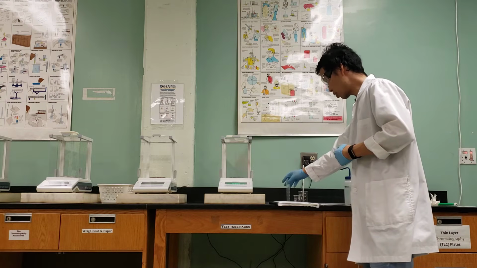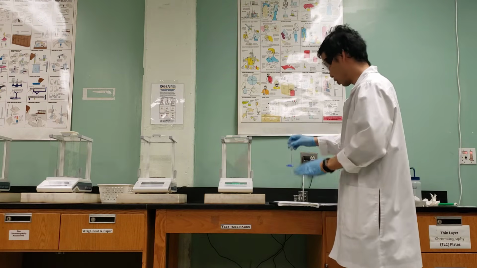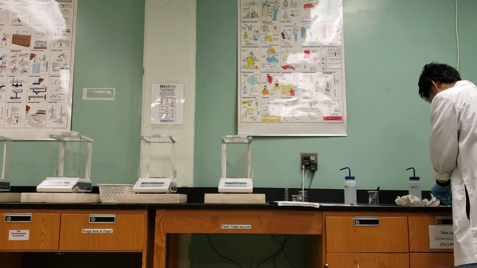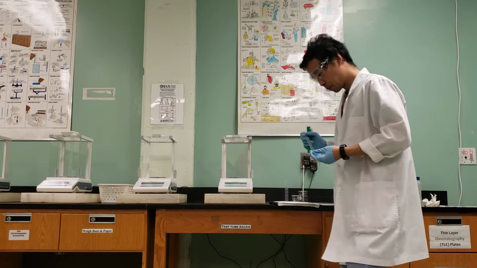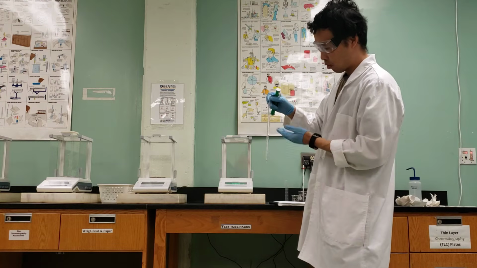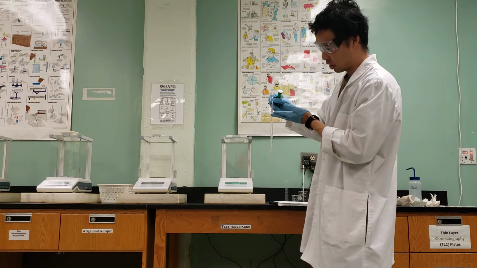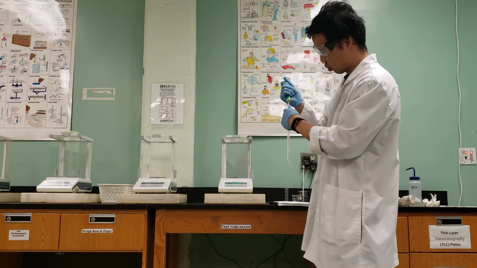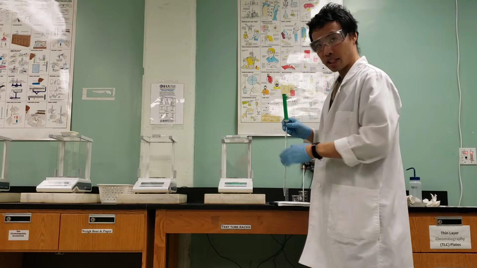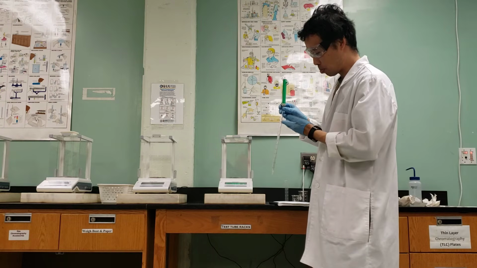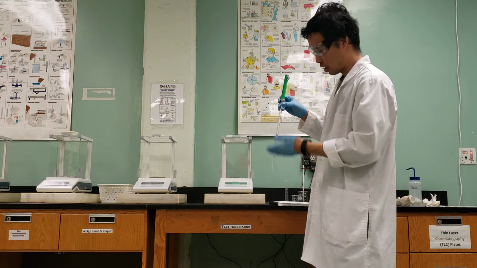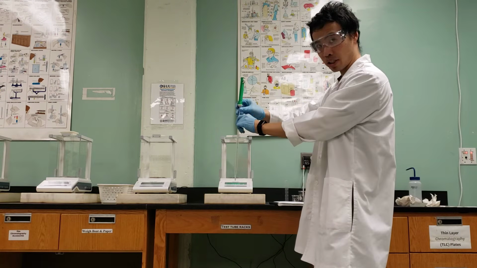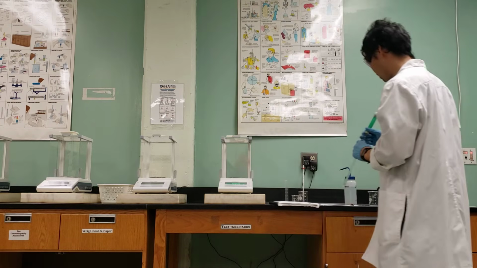So we want to compare measuring 10 mils in the graduated cylinder to measuring 10 mils with the pipette. So here we have a pipette. We have markings up to 10. This is our 10 milliliter pipette. So we're going to measure 10 mils. The technique I like to use is to go above the 10 mil mark and then to let it drop until I get it to the 10 mil mark, and then add it to our container of interest. Okay, so that's what I'm going to do.